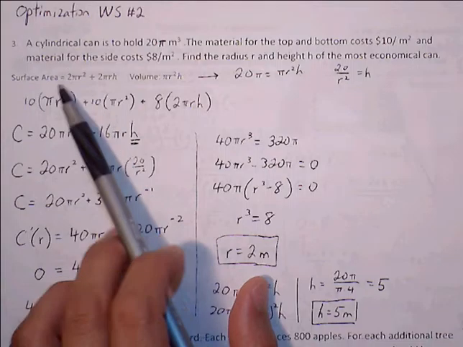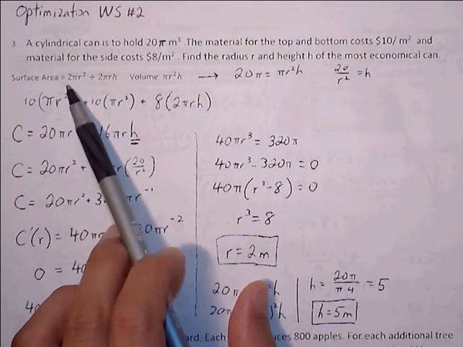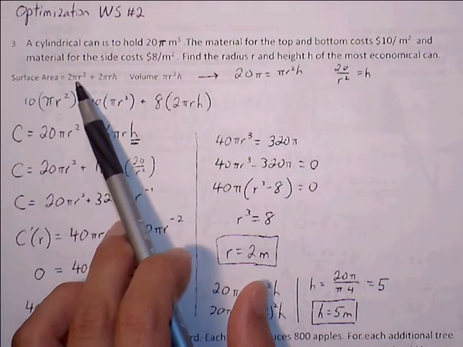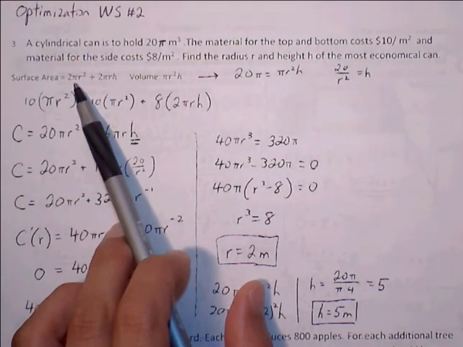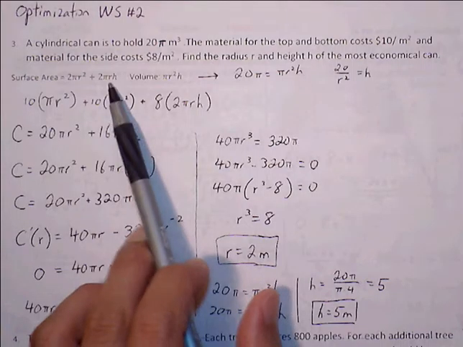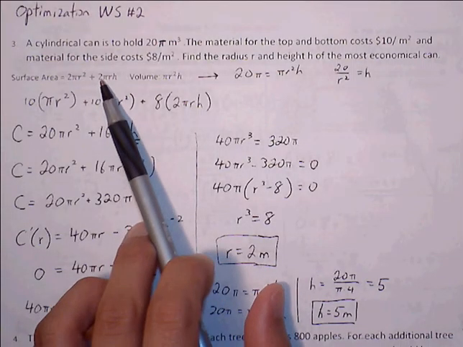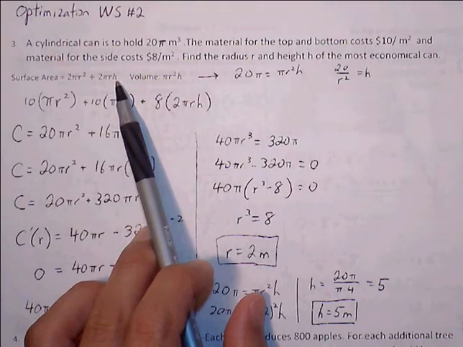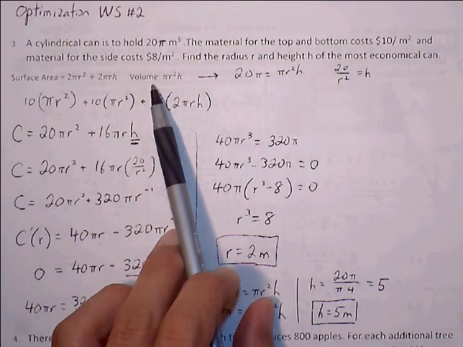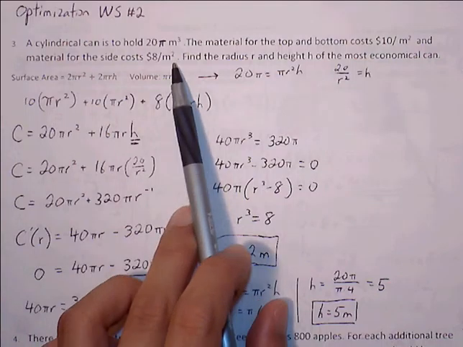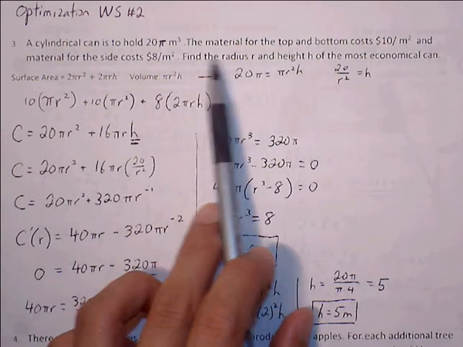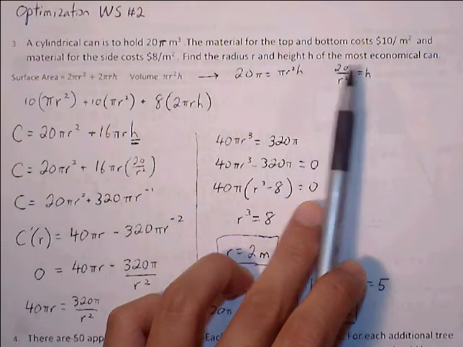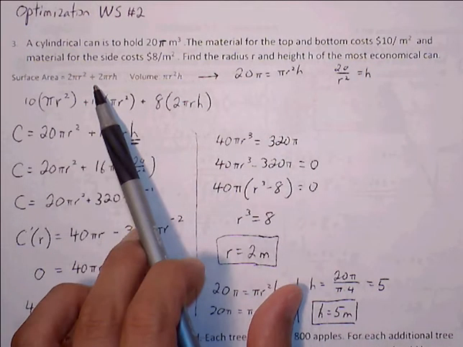So we have a cylindrical can here. Here are the formulas that we need. Surface area is going to be the area of the two bases, top and bottom, circular bases, and also the surface area of the sides, the circular side that's connecting the two bases. And then the volume formula for a cylinder is pi r squared h. Okay, so we're trying to find the most cost-efficient can, so that's going to be related to the surface area.